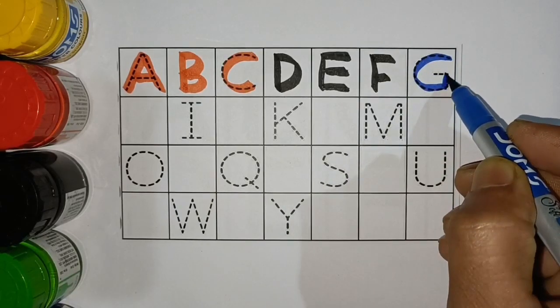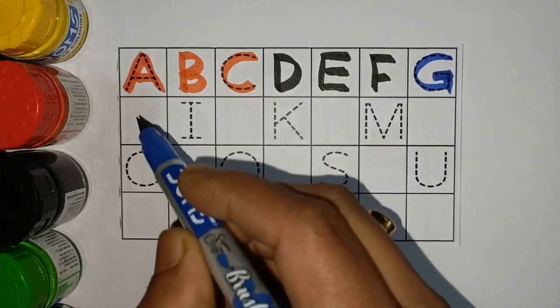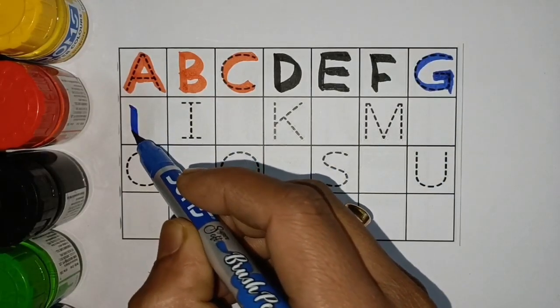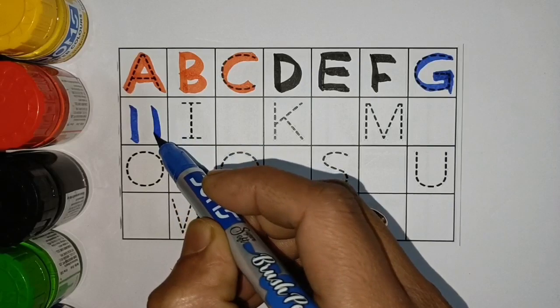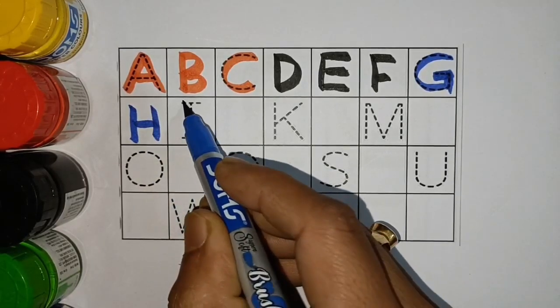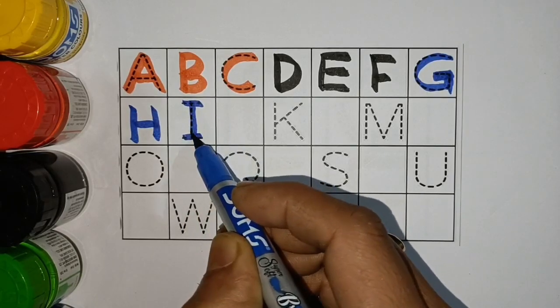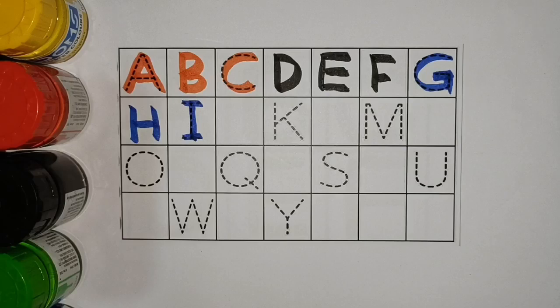G for grapes. H for hen. I for ice cream.